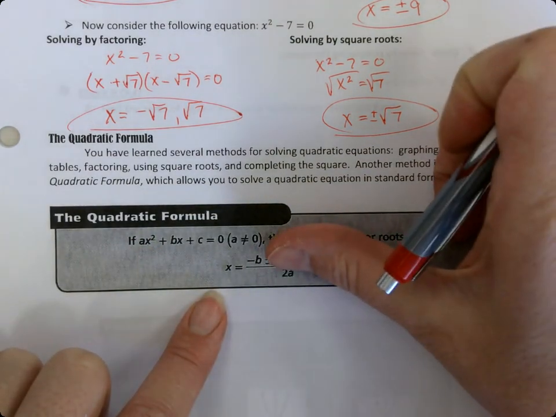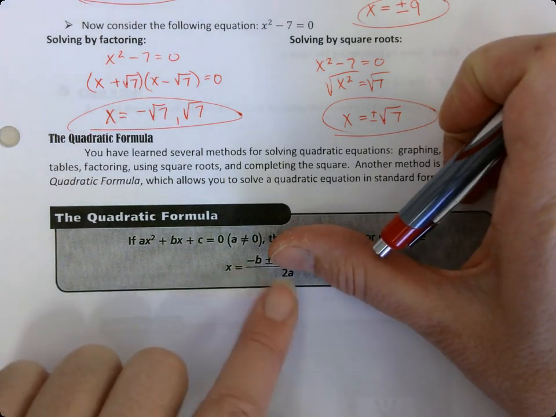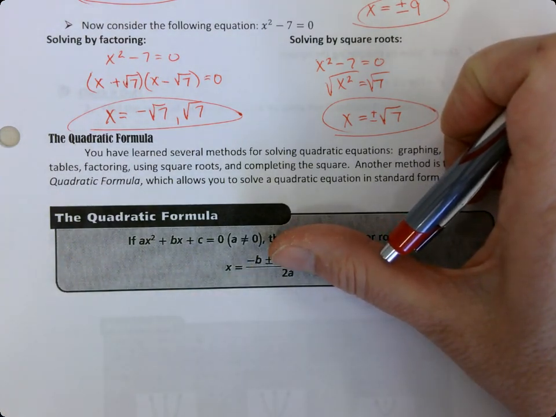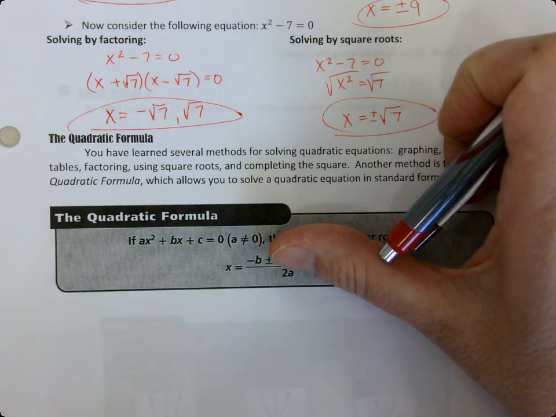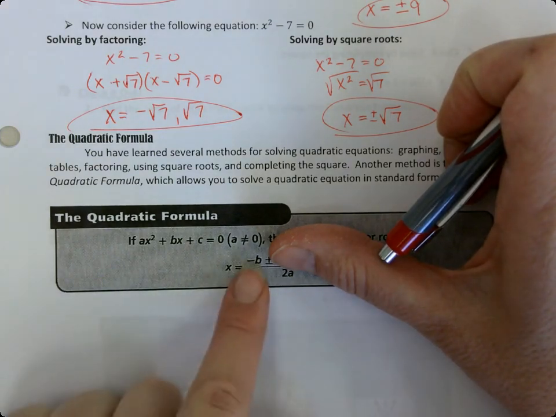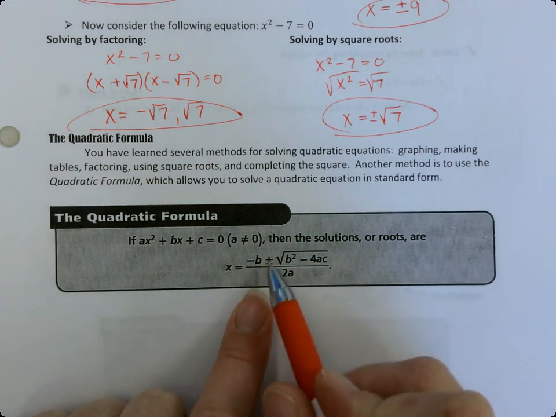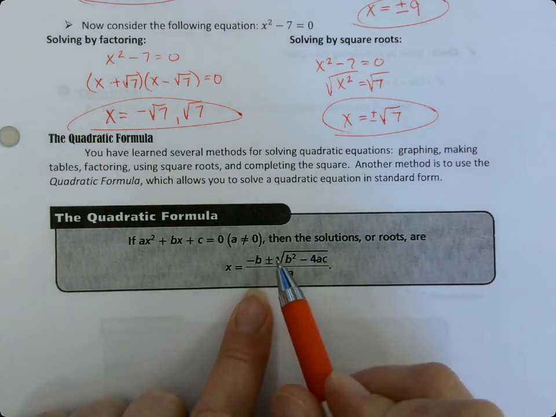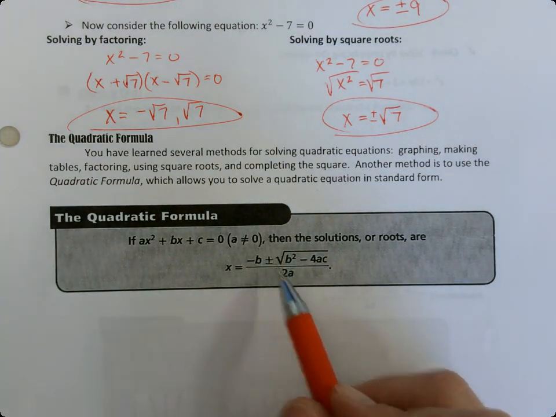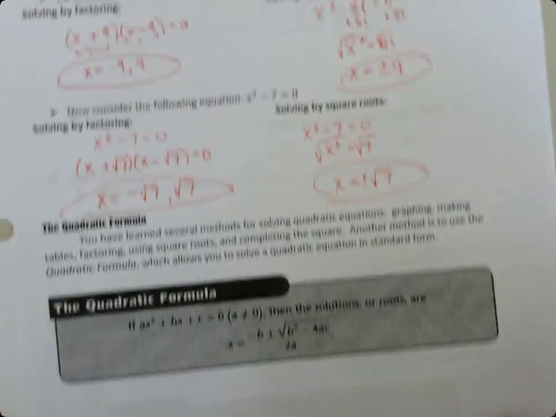Now, if I cover this up, does anybody recognize this? x equals negative b over 2a. We used it. Axis of symmetry. Yep, axis of symmetry. So we already know that part. Look at the plus or minus sign. It's built in, because you know how when we take a square root, you get a positive or negative? It's built in there. Okay, so let's get to using this.